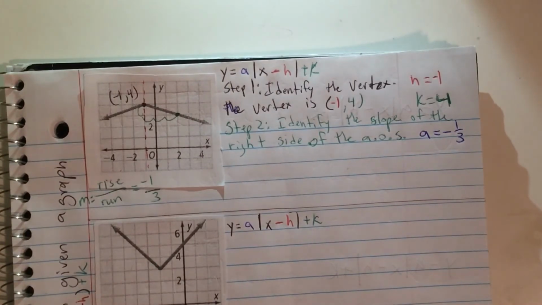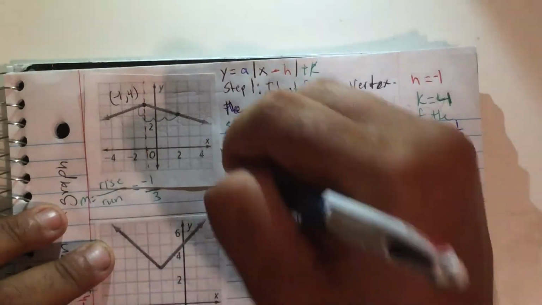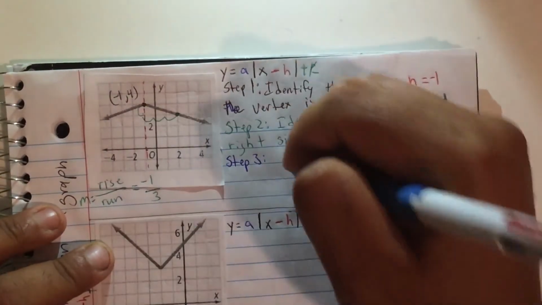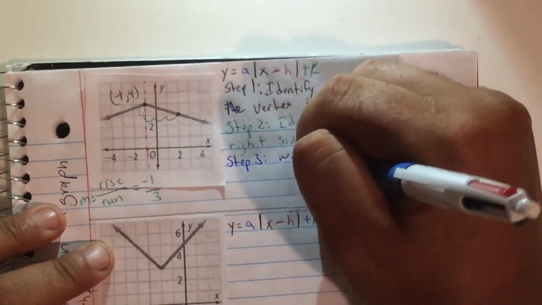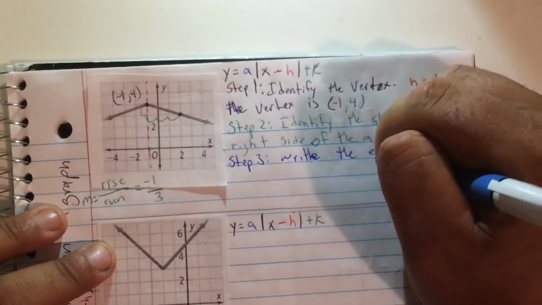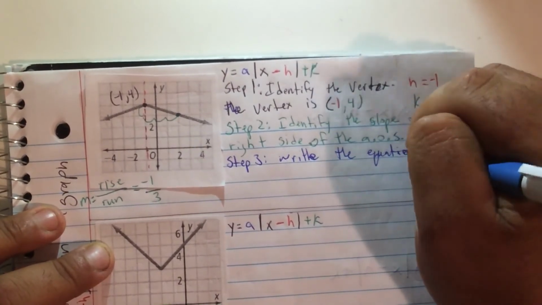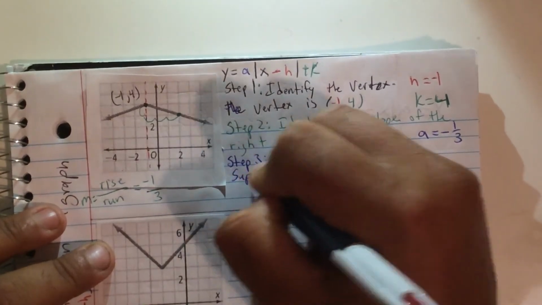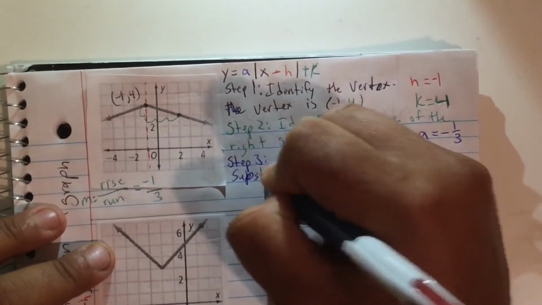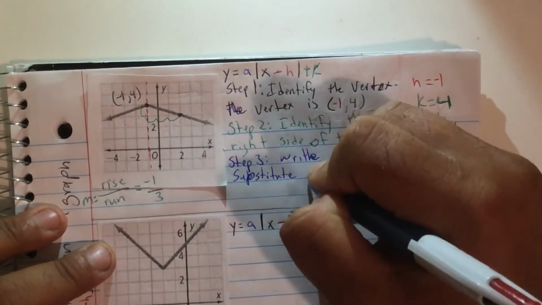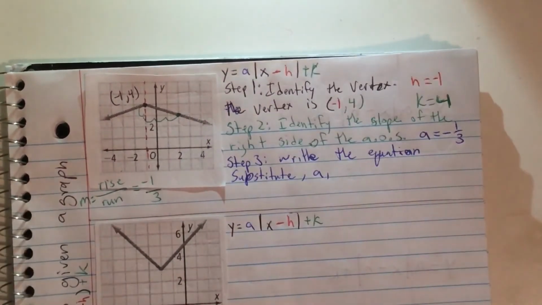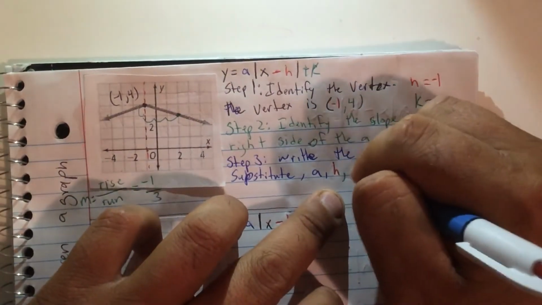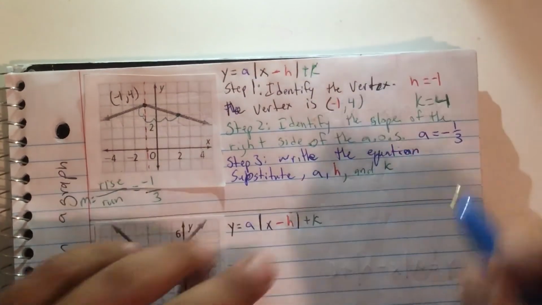All right, so go ahead and use a different color. Use blue now. So step 3. Step 3 is basically write the equation. Oops, write the equation. All right, so we're going to substitute our A, H, and K into our equation up here.